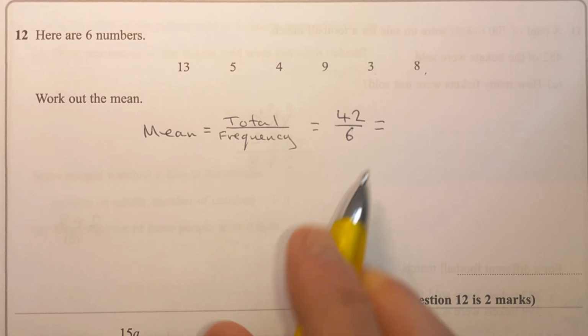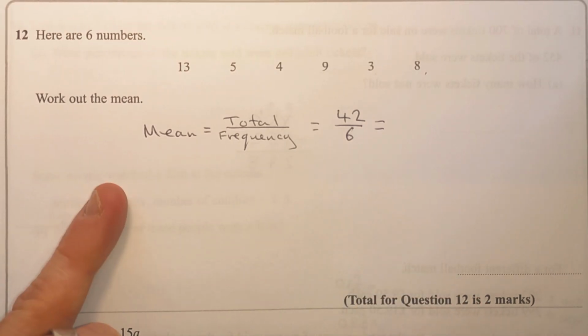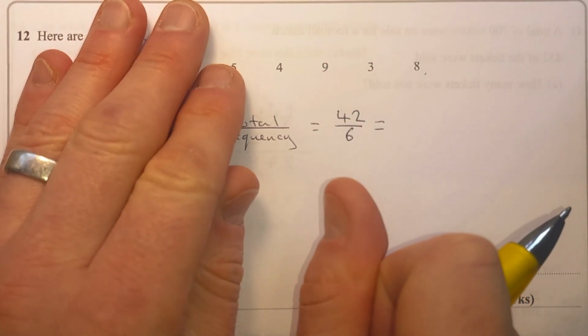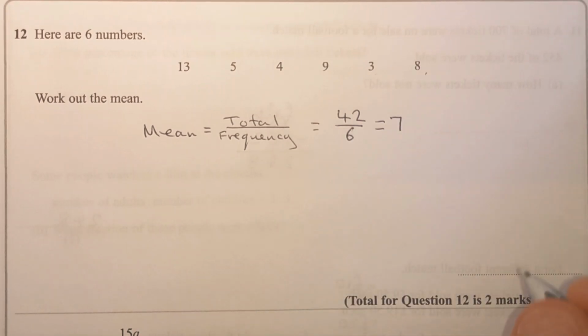So what's the mean? Well, let's start going up in our 6 times table. So we've got 6, 12, 18, 24, 30, 36, 42. So that's exactly 7.